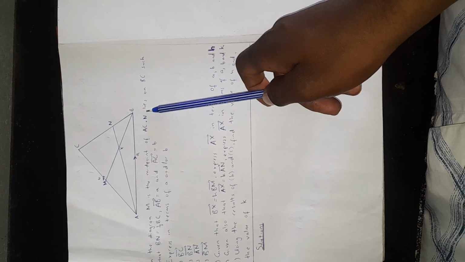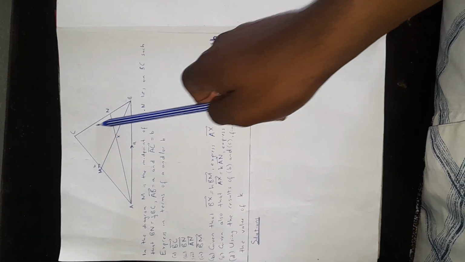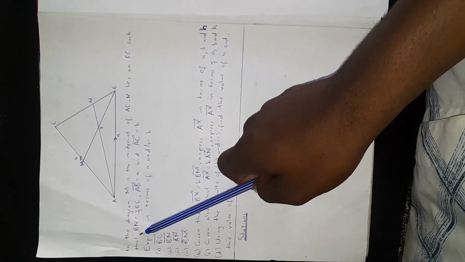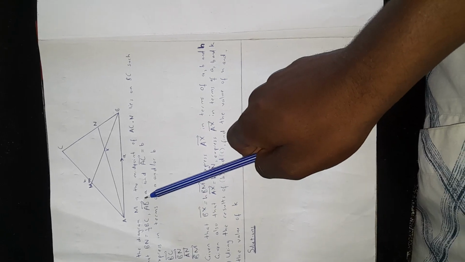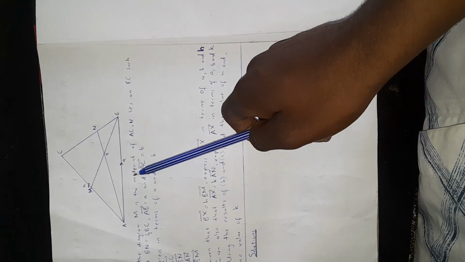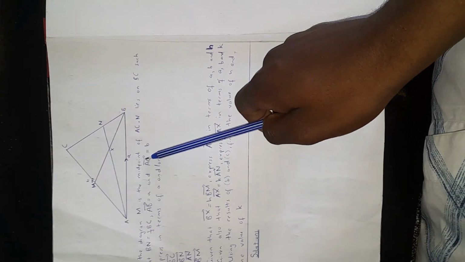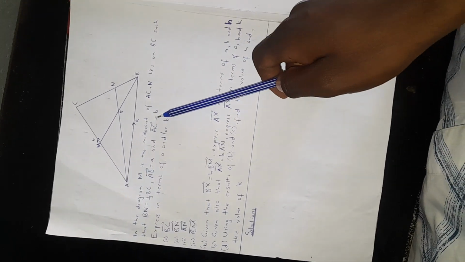N lies on BC such that BN is equal to 1 over 3 BC. AB is equal to A, and AC is equal to B.